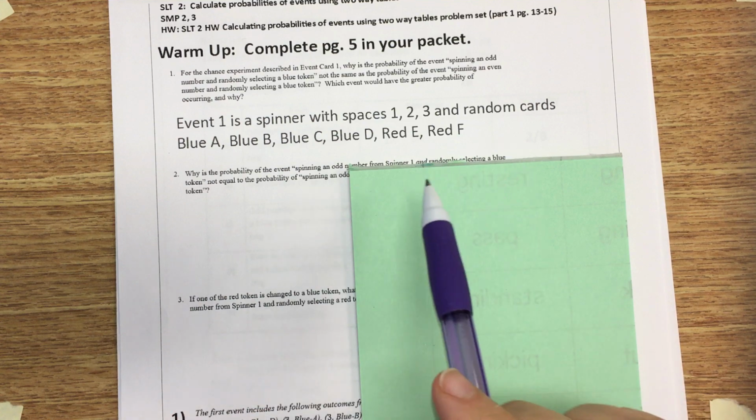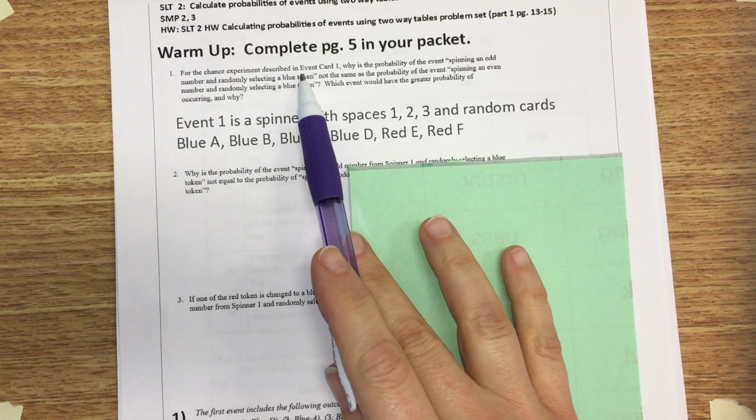Okay, this is going to be a lesson on Student Learning Task 2, calculating probabilities of events with two-way tables. First thing I'd like you to do is get out your packet and open up to page 5 and complete numbers 1 through 3. Just as a note, we removed SLT 1 and changed it, so you're not going to know what event card 1 is.